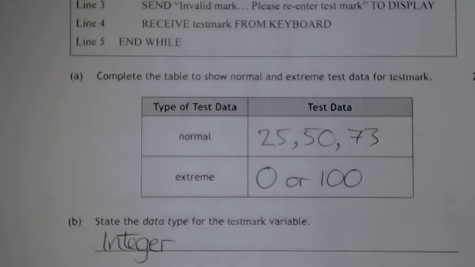And state the data type for the test variable. Well, it's going to be a whole number, so that's when we use integers.